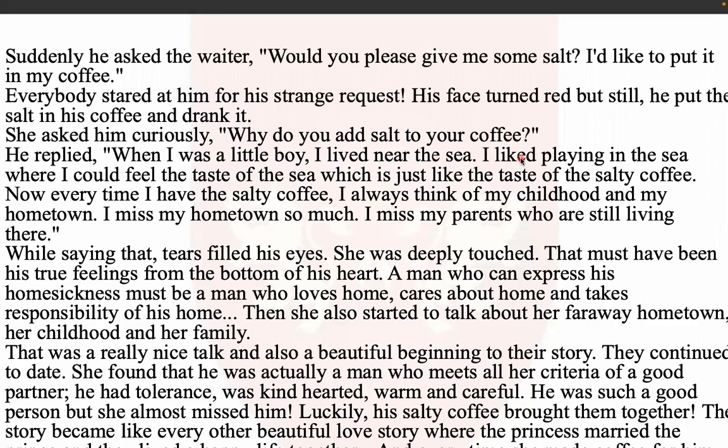I liked playing this in the sea, where I could taste the sea, which is just like the taste of salty coffee, where I could feel and taste. Now every time I have salty coffee, I always think of my childhood and my hometown. I miss my hometown so much. I miss my parents who are still living there.